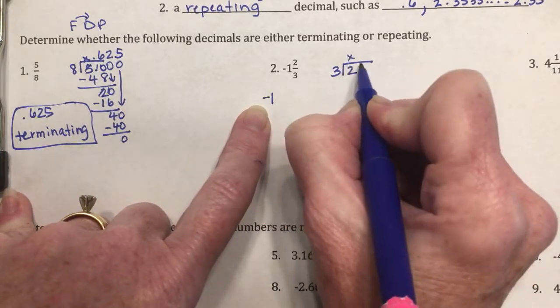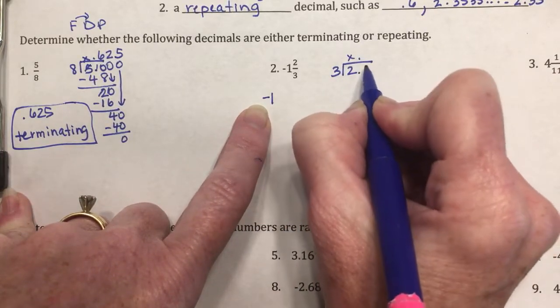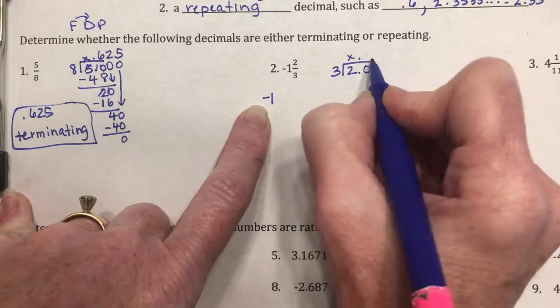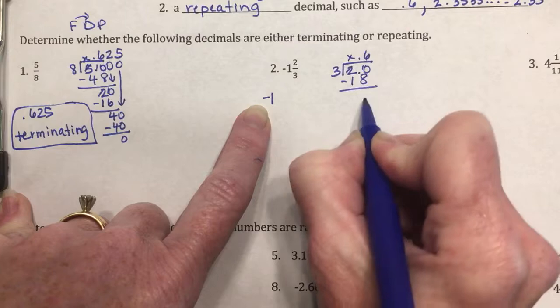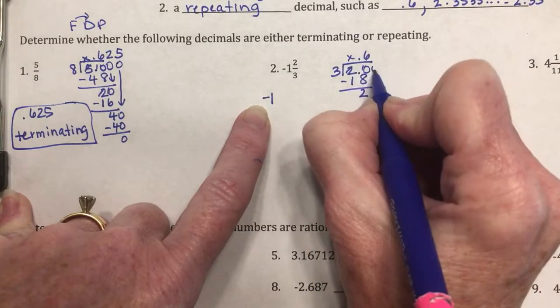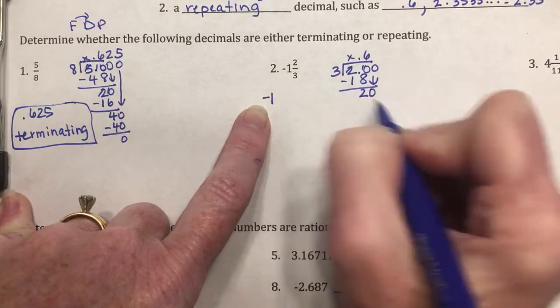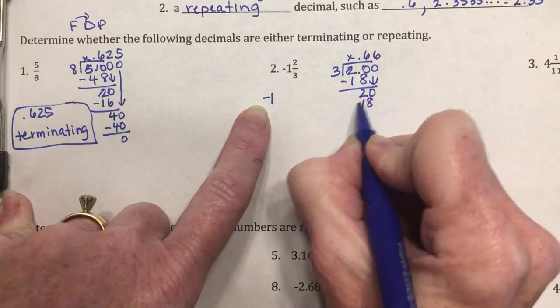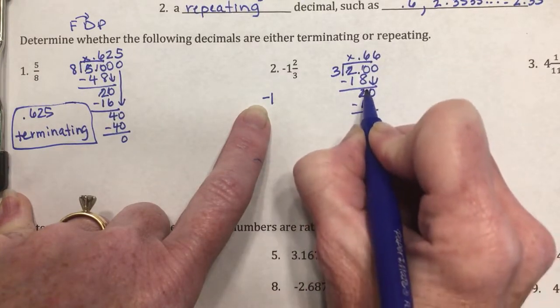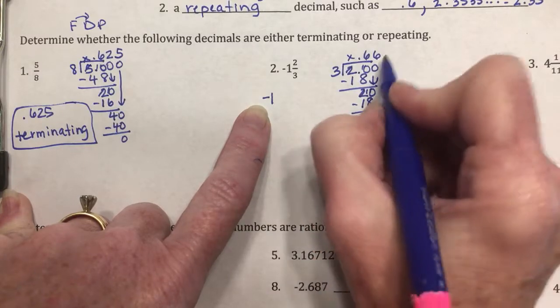3 won't go into 2. Add your decimal, bring it up, add your 0. 3 will go into 20 6 times. 6 times 3 is 18. When I subtract, I get 2. If I bring down another 0, 3 will go into 20 6 times. 6 times 3 is 18. When I subtract, I'm going to get 2 again.